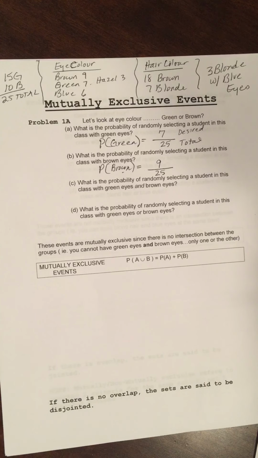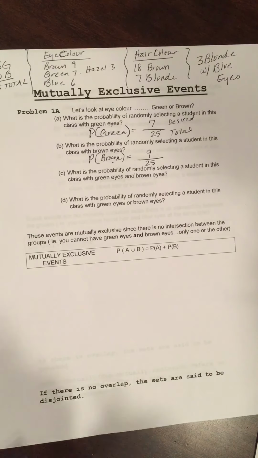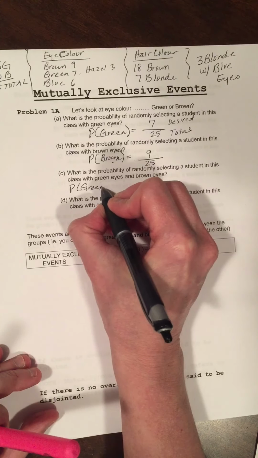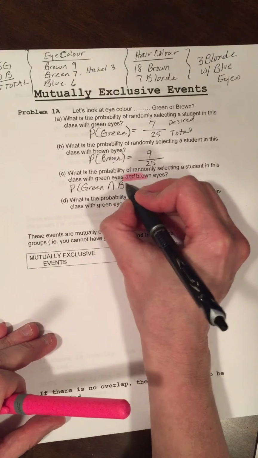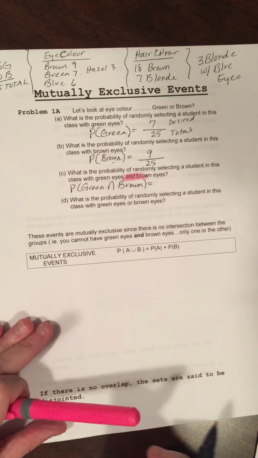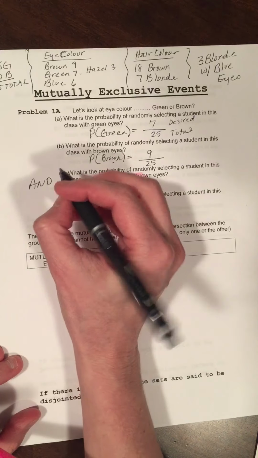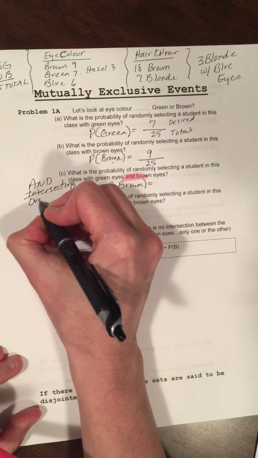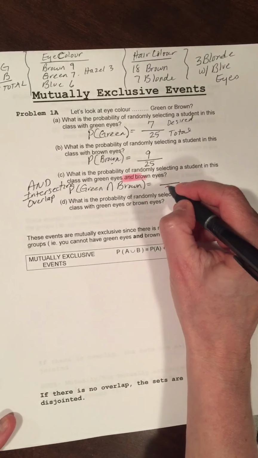Okay, let's keep going. What is the probability of randomly selecting a student in our class that has green eyes and brown eyes? Does that even make sense? Does that mean a person with one green eye and one brown eye? This is the and. This is the intersection. This is the overlap. Now, again, bottom number is 25.